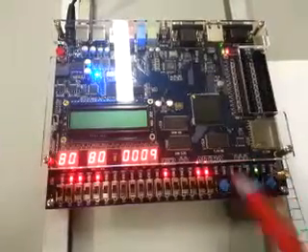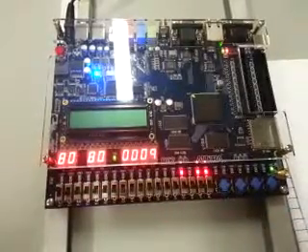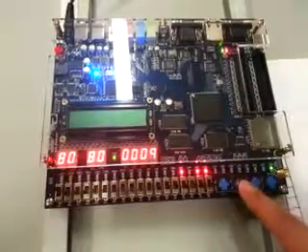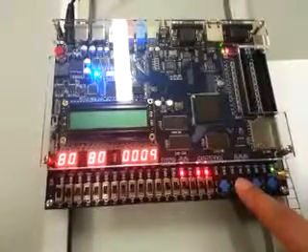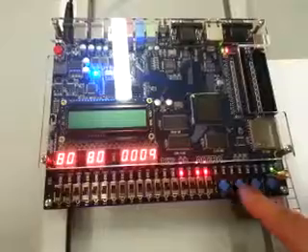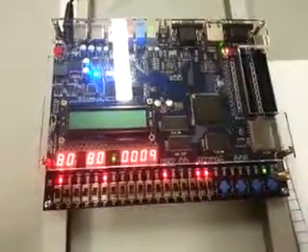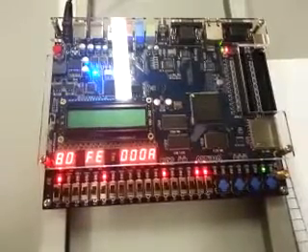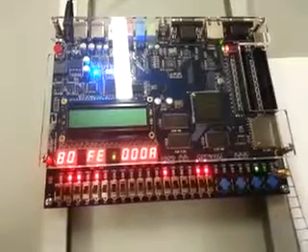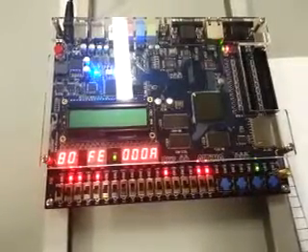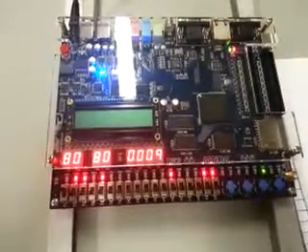So it stays there, gone back to 09. So it went from 09 to 0A and then back to 09. And so it stays there.